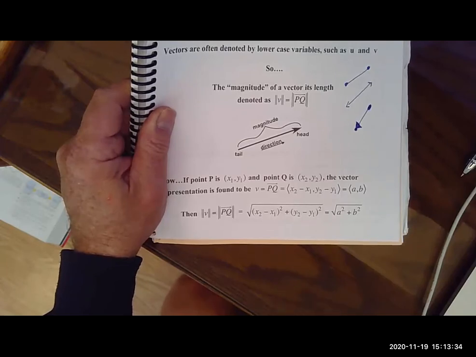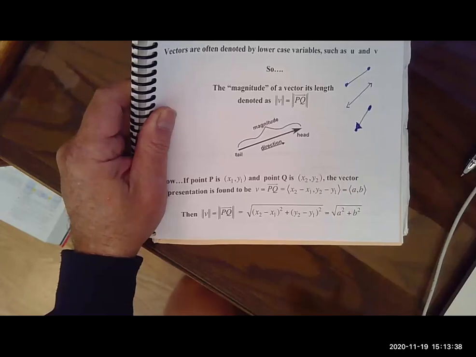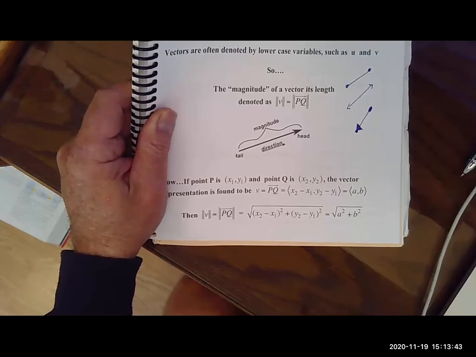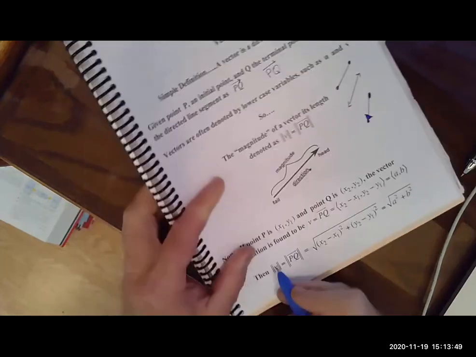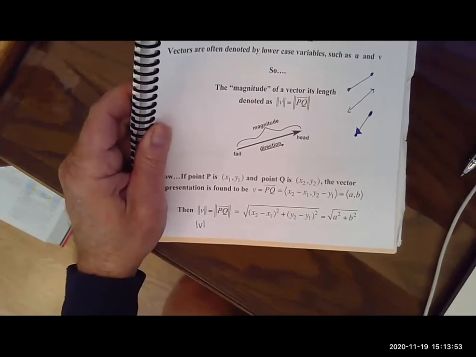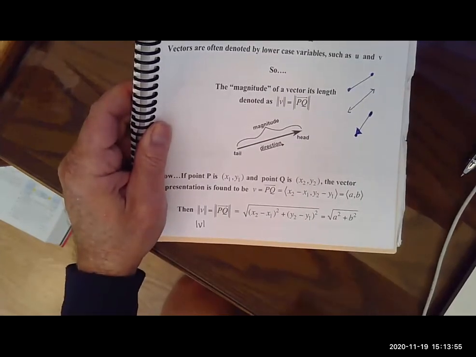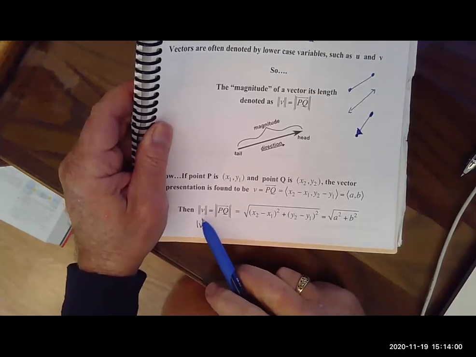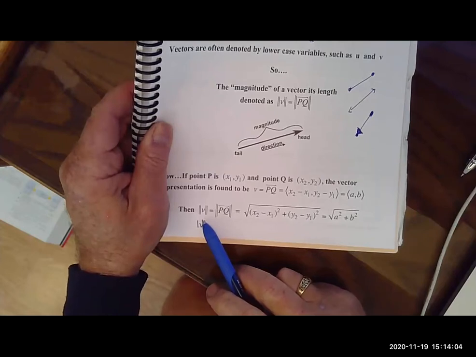But it's the distance that -3 is from the origin, which is 3 units. Distance is always positive. Some books might use a single bar, like absolute value. It means the same thing, but I'm using the double bars to indicate something a little different, like vector language.